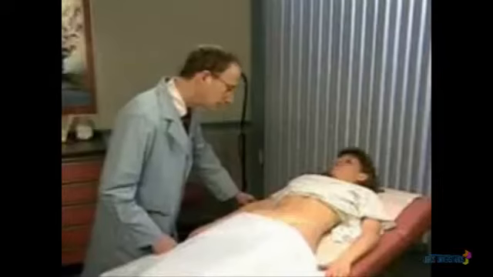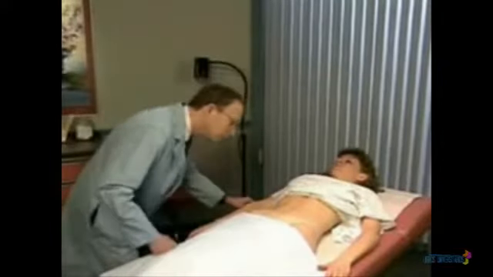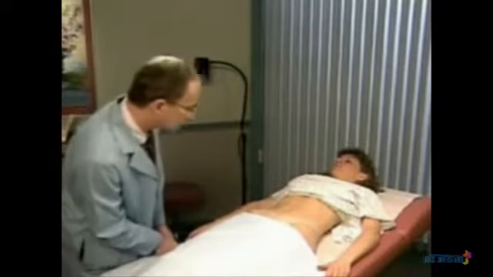Inspect the skin for scars, striae, dilated veins, or rashes. Inspect the symmetry and contour of the abdomen, and note any peristalsis, pulsations, or masses. Also observe the contour of the umbilicus and look for signs of inflammation or hernia.